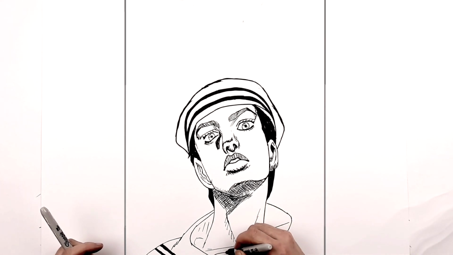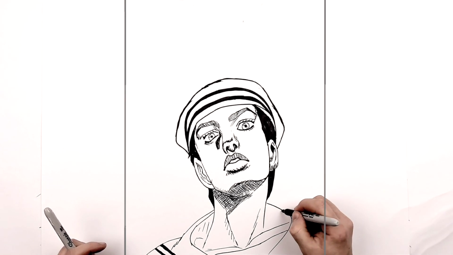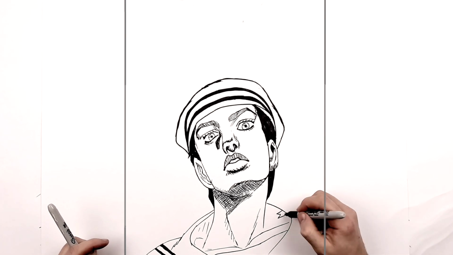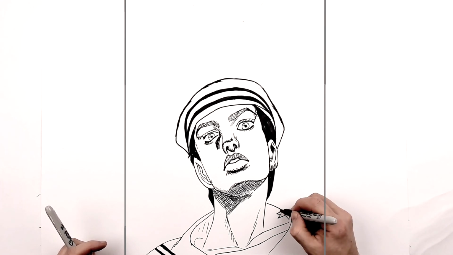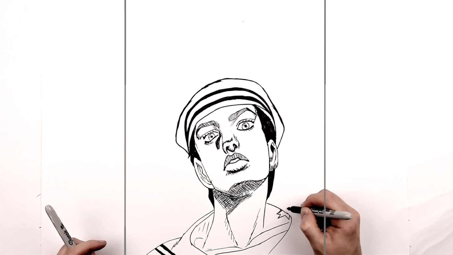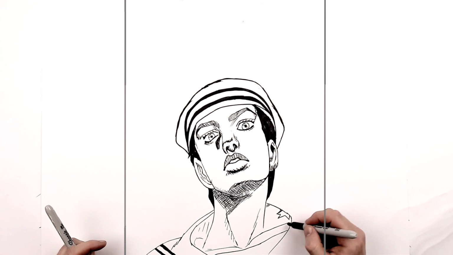And then another line for like his t-shirt, the middle of it, just going that way. And then he's got a star, like a Dio star, on his neck. Which is interesting, I think. I'll make some hatching maybe under here.